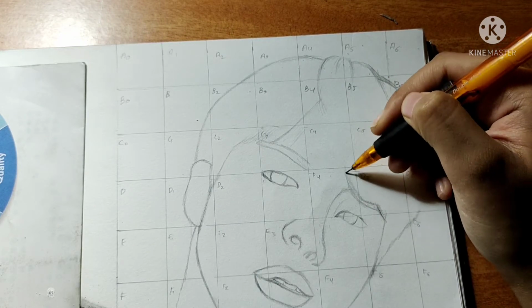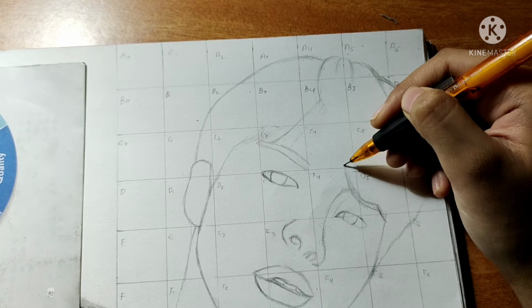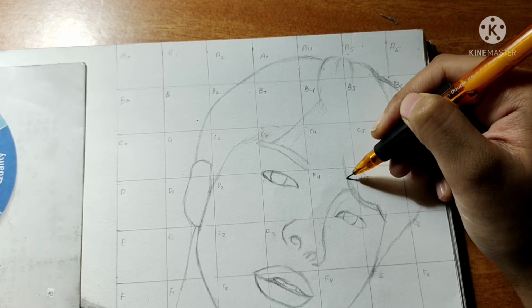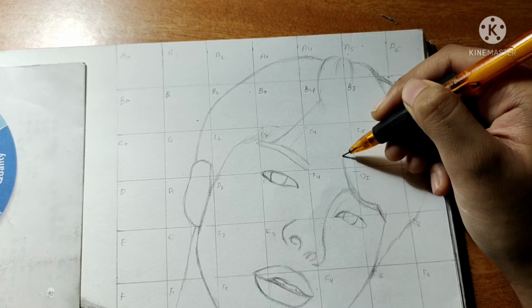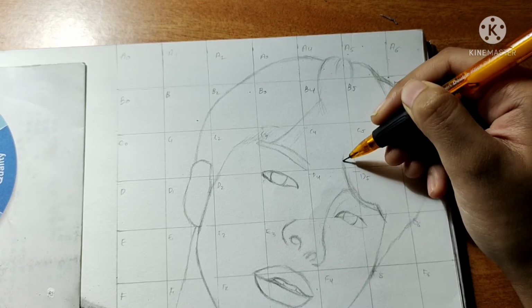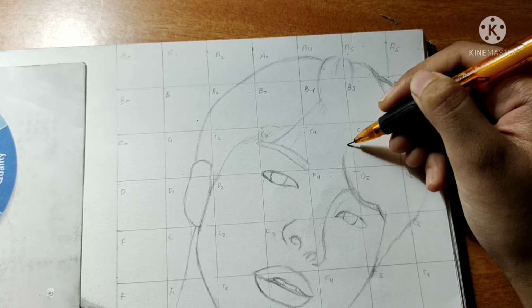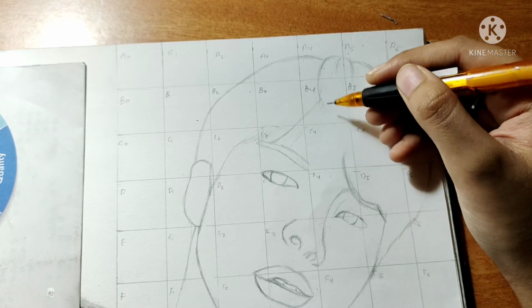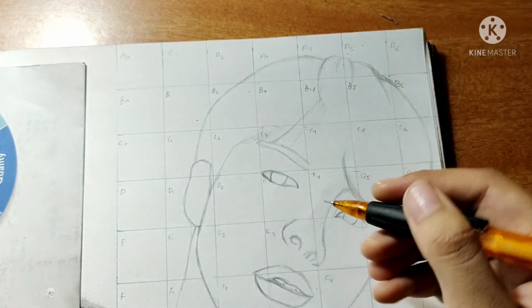In this video, I have used an app for making the grids on my reference. But if you don't have an app or you have only one phone, then you can take out a Xerox or a soft copy of the portrait, and I have shown how to draw by using the soft copy.